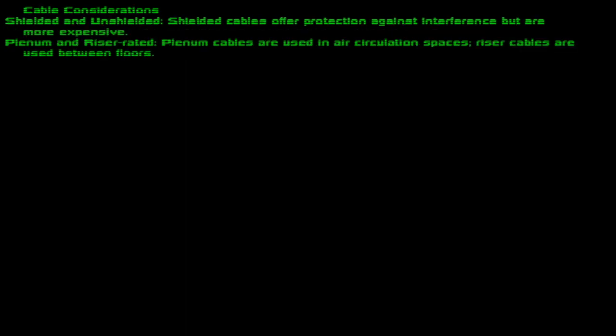Cable considerations. Shielded and unshielded. Shielded cables offer protection against interference but are more expensive. Plenum and riser rated. Plenum cables are used in air circulation spaces. Riser cables are used between floors.